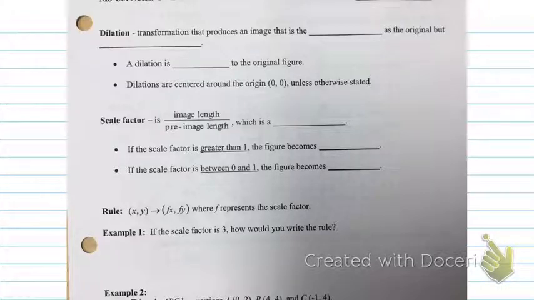Let's start with some definitions. So a dilation is a transformation that produces an image that is the same as the original, but it is a different size. All right? A dilation is similar.